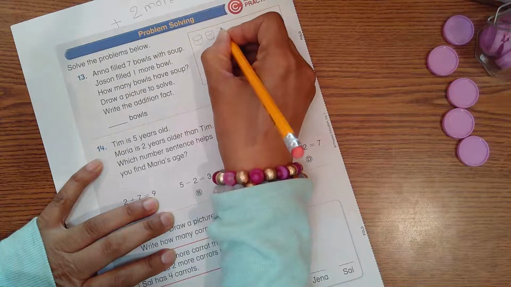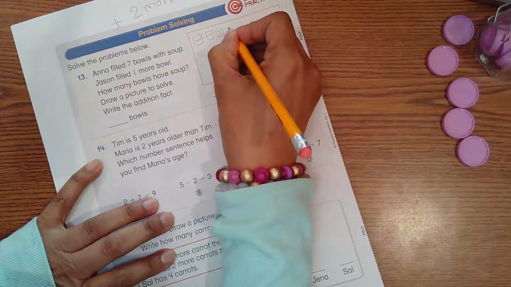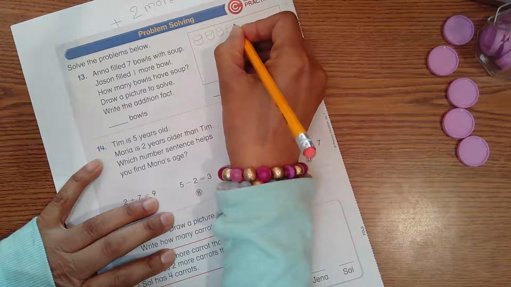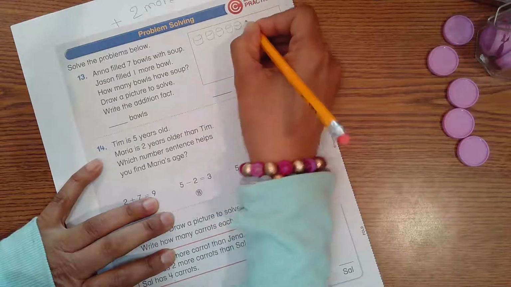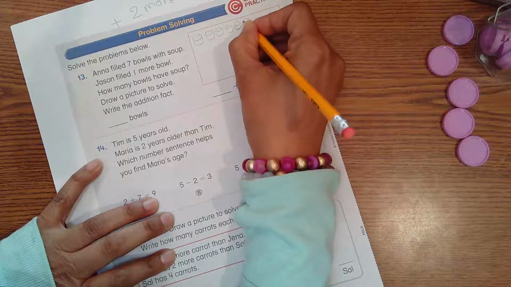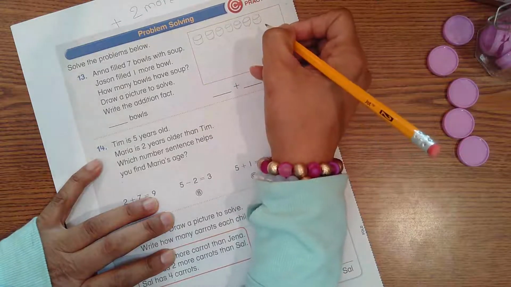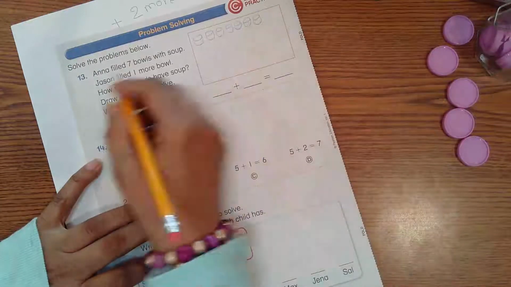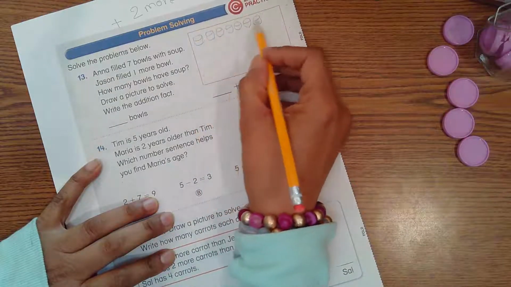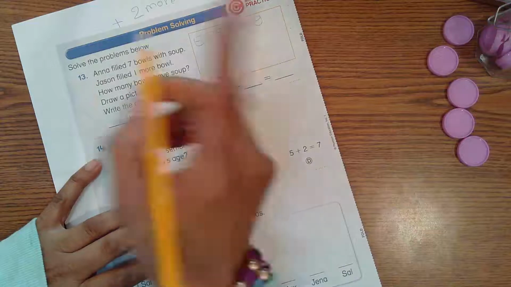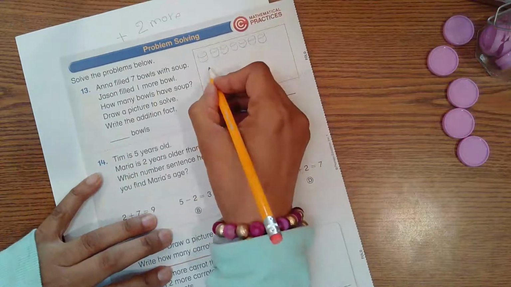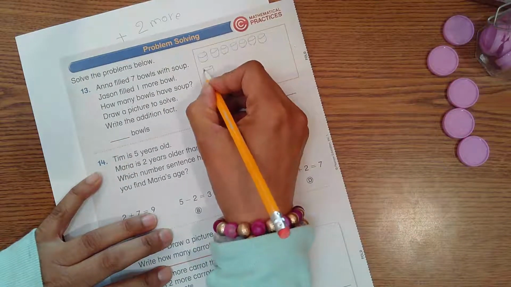Two, 3, 4, 5, 6, 7. Right? Okay, so this is what Anne did. She filled 7 bowls with soup. Jason filled 1 more. Jason added 1 more.